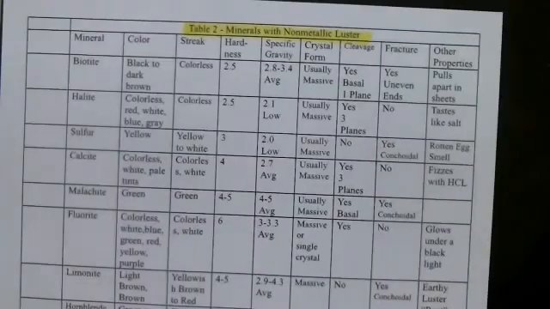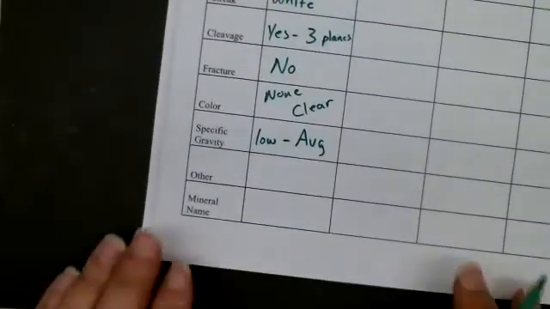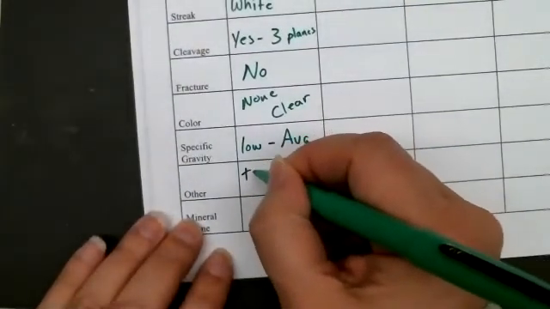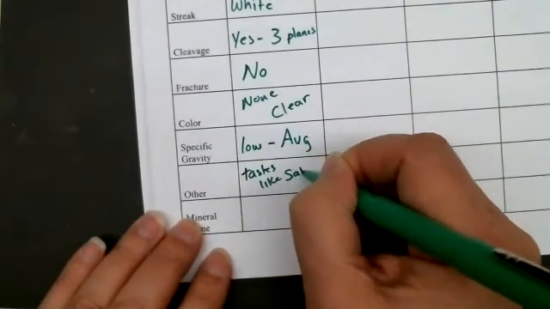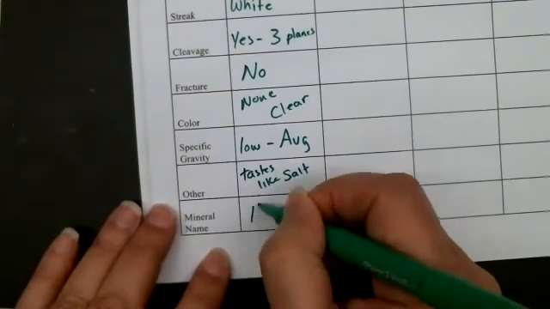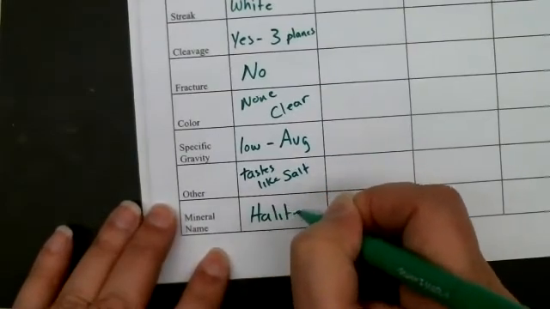That passed that test. So we need to record that. So on our data table here, we're going to write tastes like salt. And then we've identified it's halite.